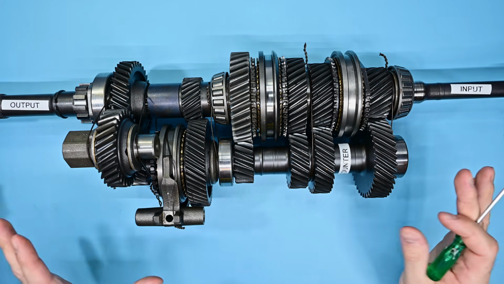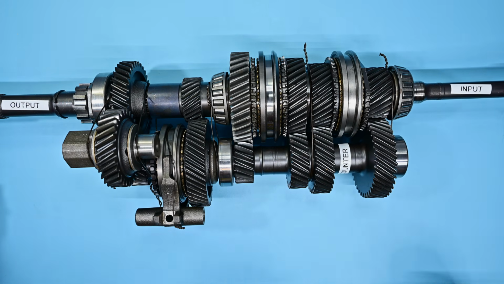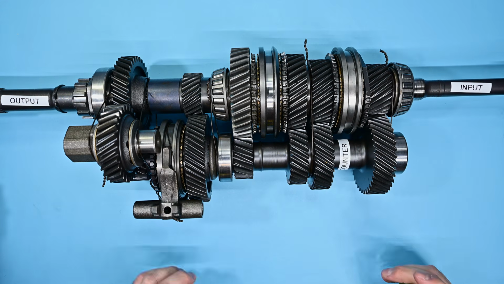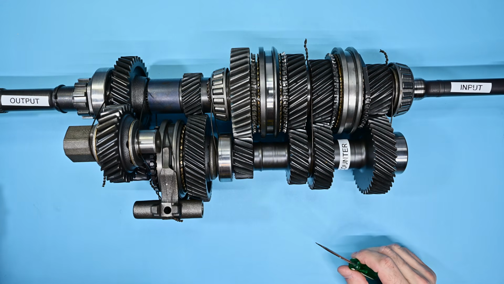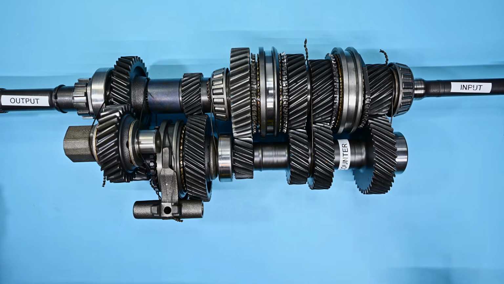I've got this wired together. We are currently looking at it from the right side or the passenger side of the vehicle. So let's do our power flows first. This is a 5-speed transmission, and it has a reverse. So that's almost essentially like you have 6 separate speeds. So where does the power go?